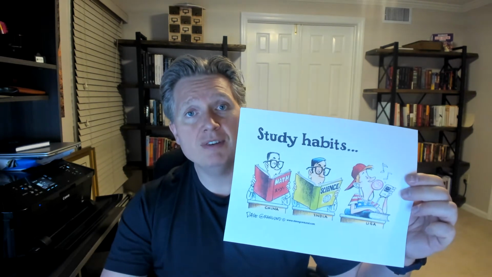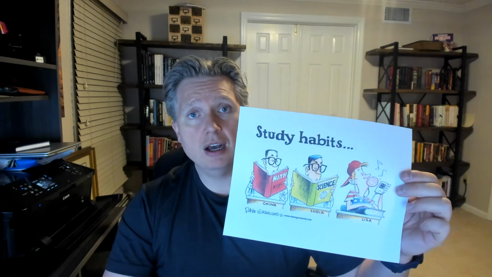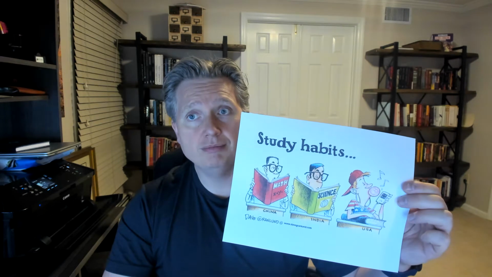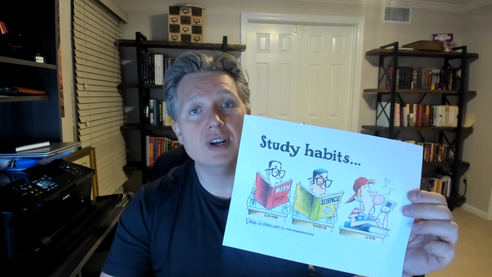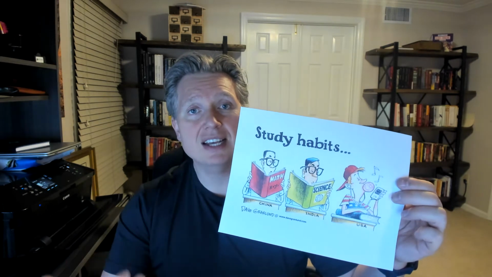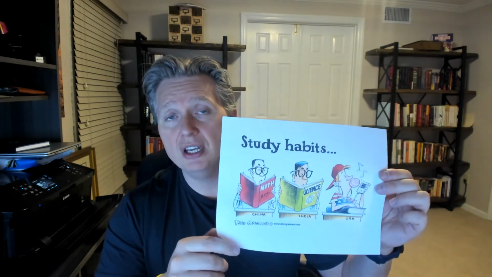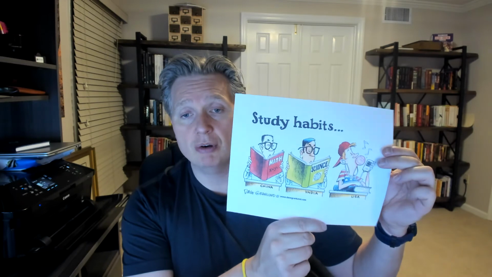A lot of times very simple drawings convey very complex ideas. So this idea is an issue that in education we've been thinking about a lot.